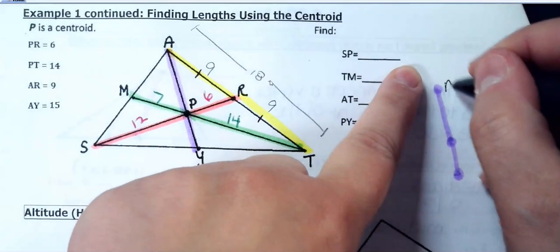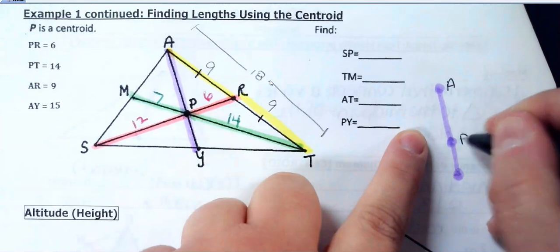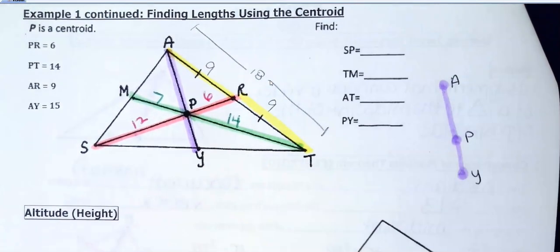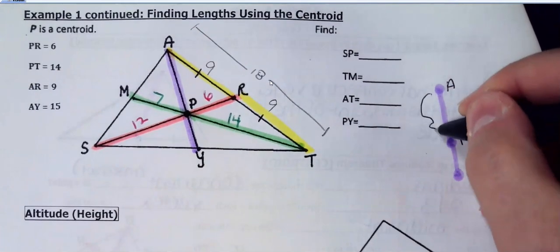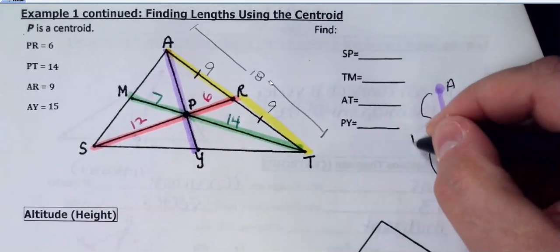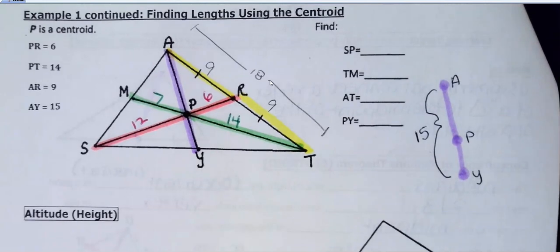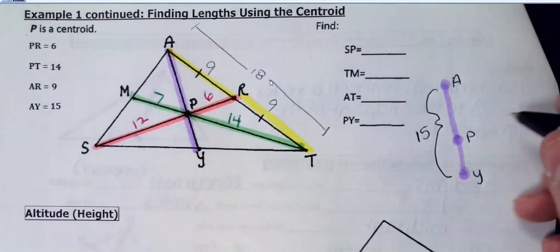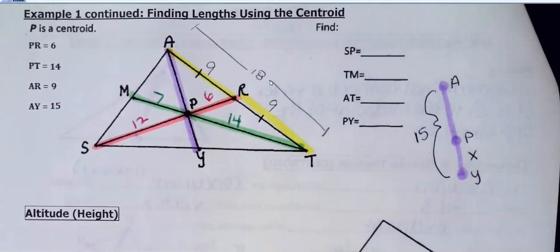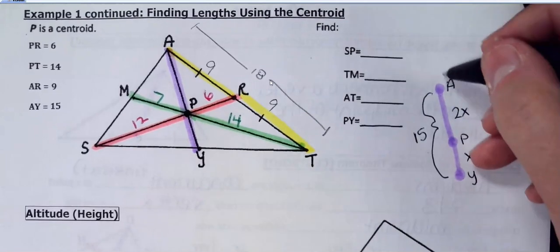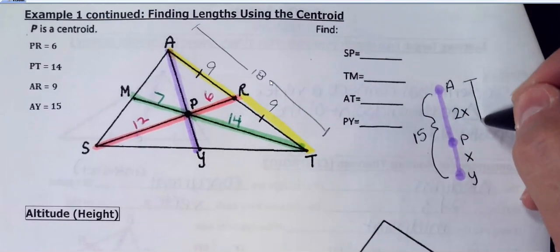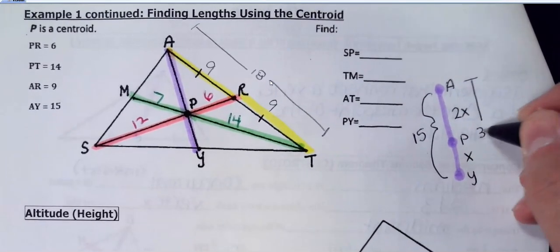So A is the vertex, P is the centroid, and Y is the midpoint of the opposite side. Now, they tell me this whole thing is 15. Okay, now, my little 2-to-1 relationship, right? The P to Y, that would be the 1x. A to P would be the 2x. The whole segment, if I add that together, 2x and x, would give me 3x.